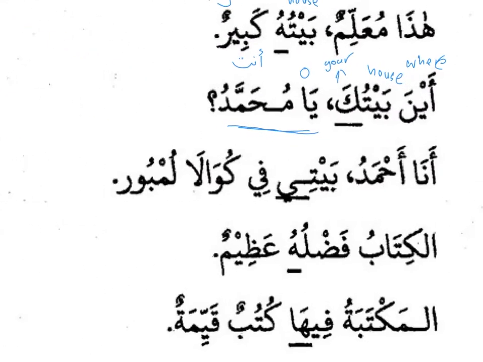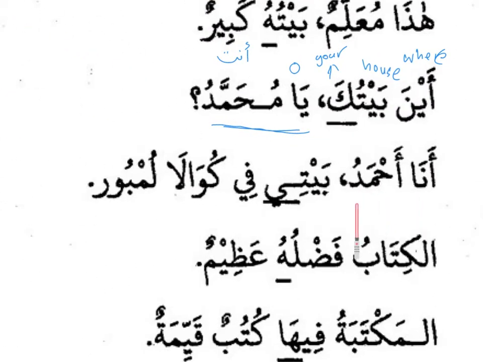Next sentence. Ana Ahmad. Baiti fi Kuala Lumpur. Ana Ahmad. I am Ahmad. Baiti. Here you have this letter ya. What does it mean? It means my. So Baiti, my house. Ana Ahmad. Baiti, my house is fi Kuala Lumpur.